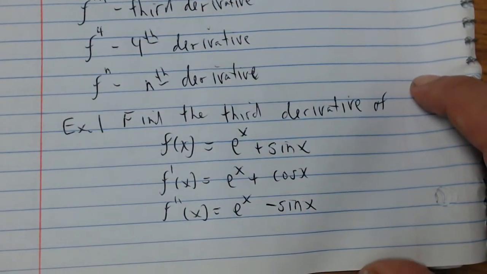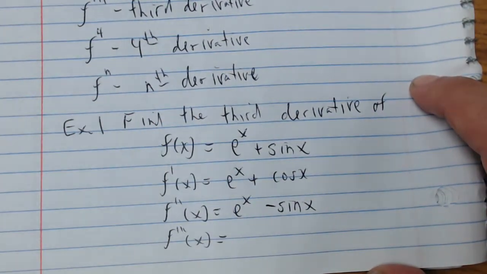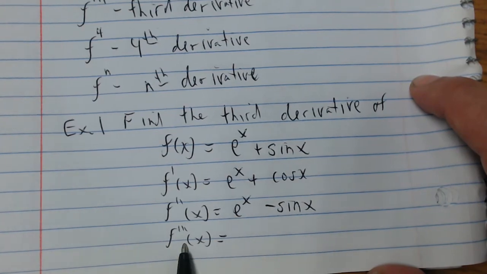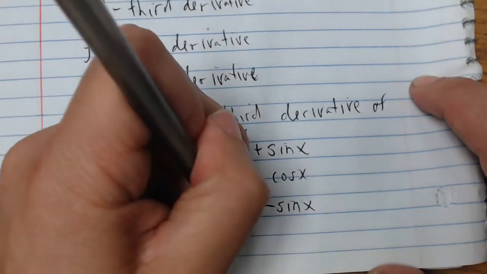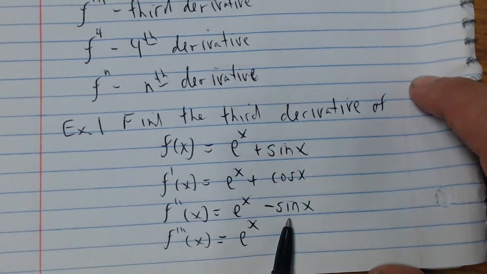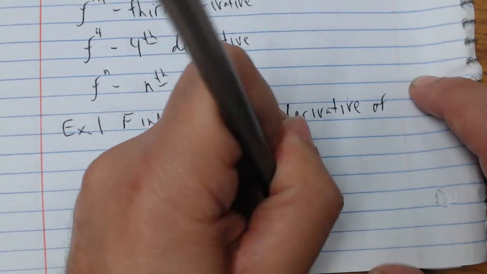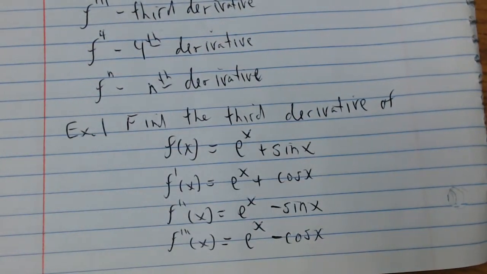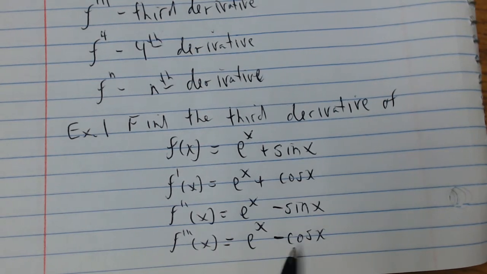And finally, f triple prime of x is the derivative of the second derivative, which means the derivative of e to the x is e to the x, and the derivative of sine x is just cosine x, so it'll be minus cosine x. Okay, and there you have it. We found the third derivative of e to the x plus sine x, which is e to the x minus cosine x.